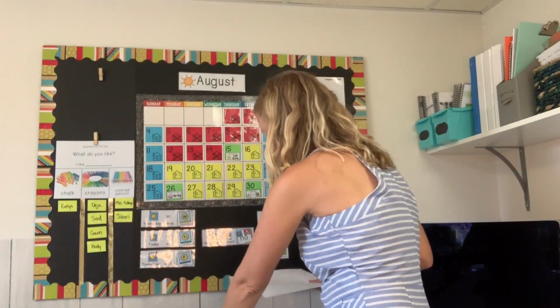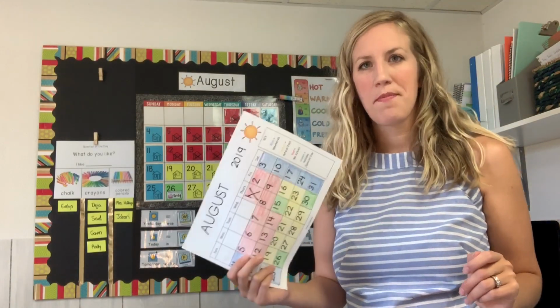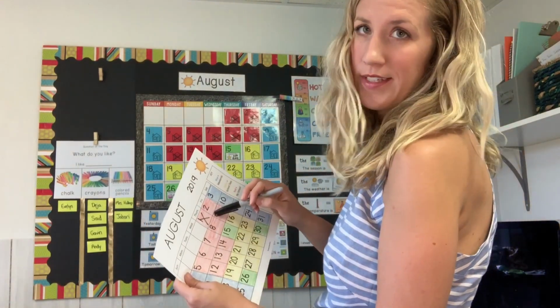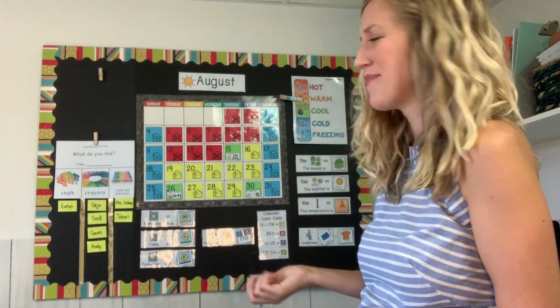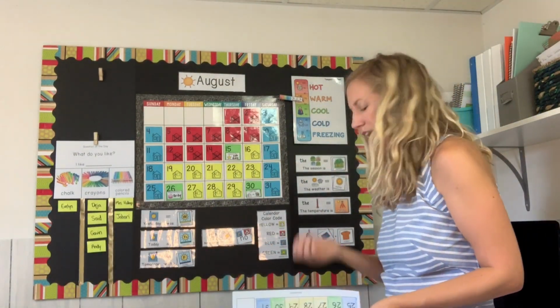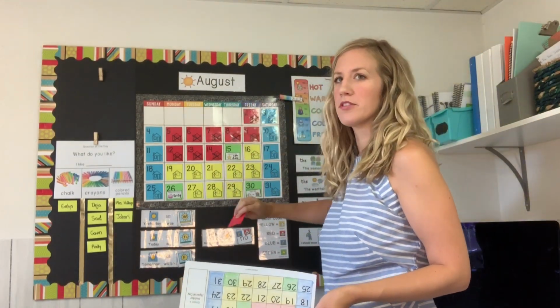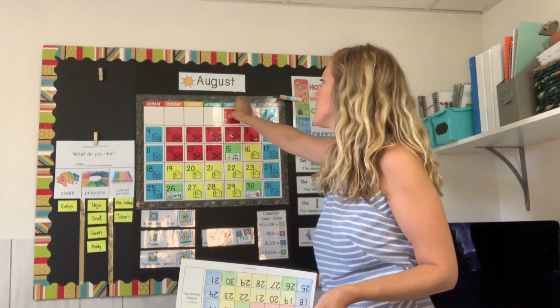So then every morning, this is kept in their morning binder, and they go through and they cross off today's date because we're here, it already happened, we're ready for today. And then depending on how you want to use the calendar in your room, you can take the numbers off as the day happens, or you can leave them all up there.